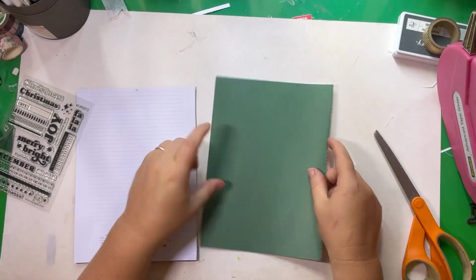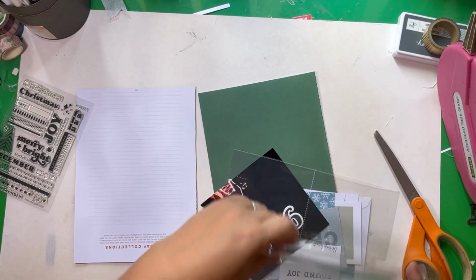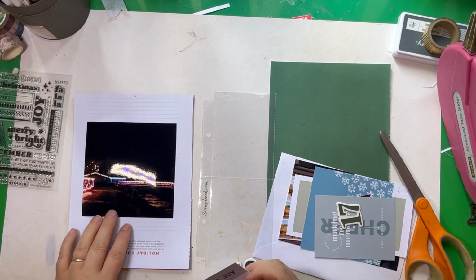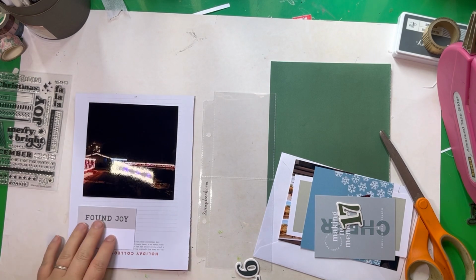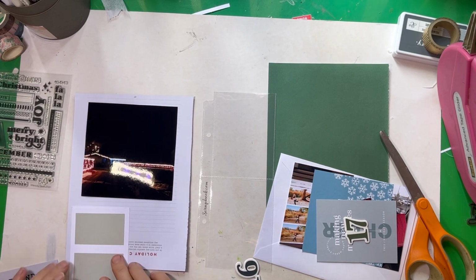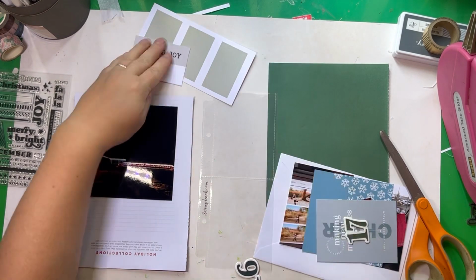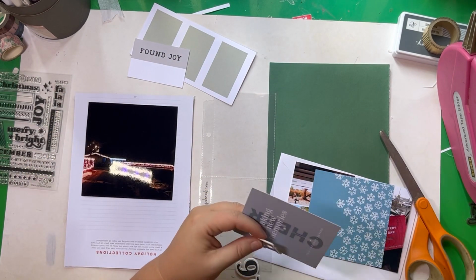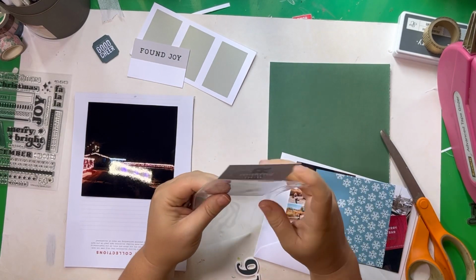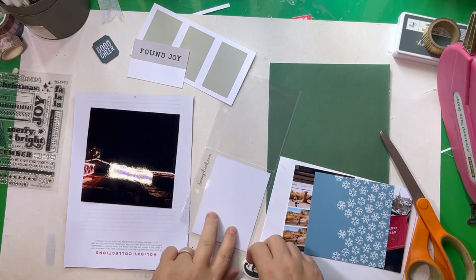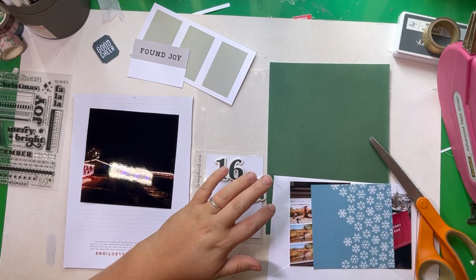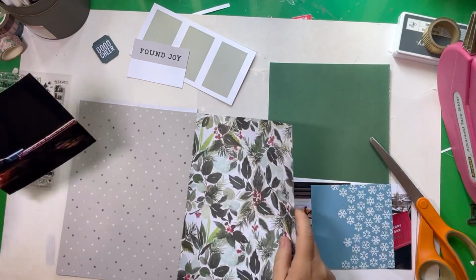Moving on to day 16. So this is the sketch that you saw me do, 16 and 17, with this 3x8 pocket insert. Also, I mentioned that I didn't do a very good job notating what embellishments I was using and where. And you'll see that here I have these journaling boxes, this Found Joy card. I have a chipboard that says Good Cheer that I don't know where they belong. So this is one of those situations where making notes about it would have really helped. It's not the end of the world, but it would have made things a little bit smoother.